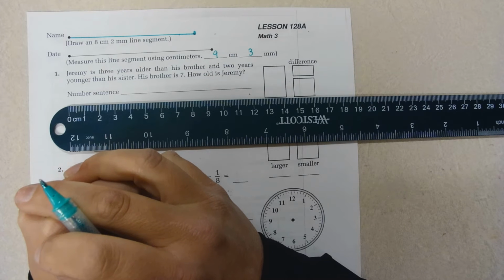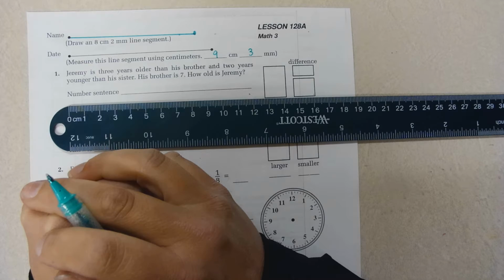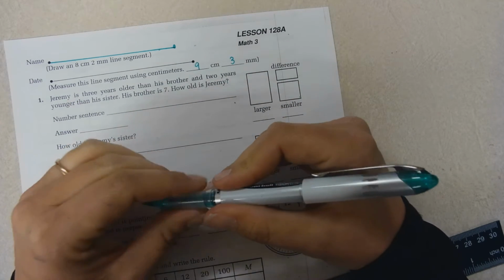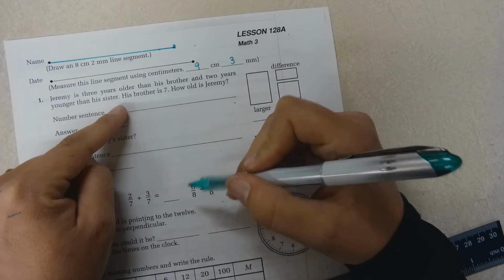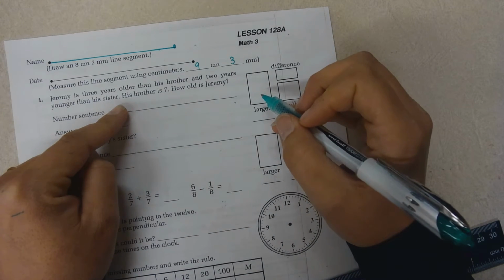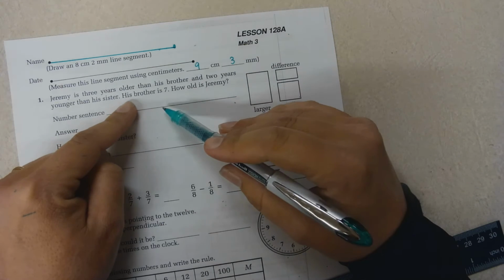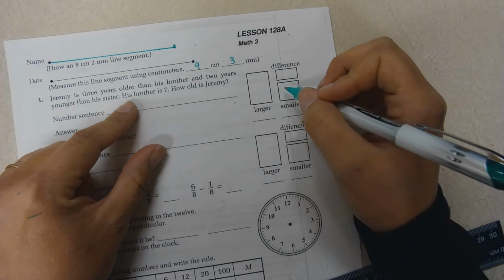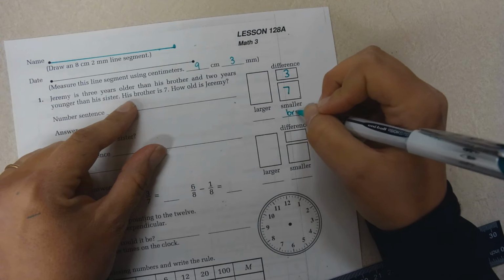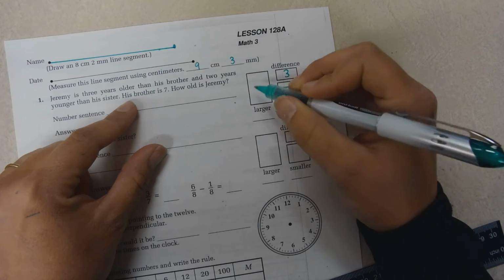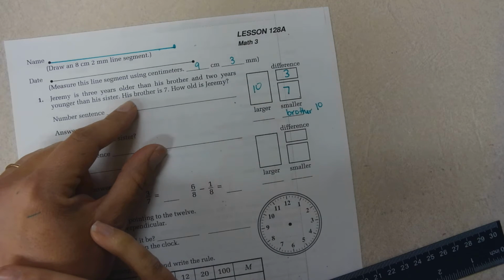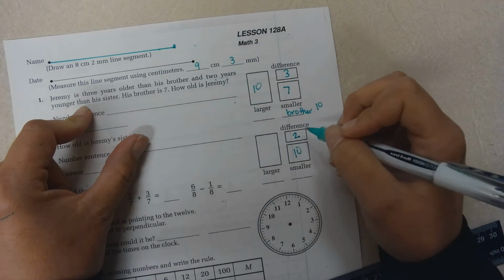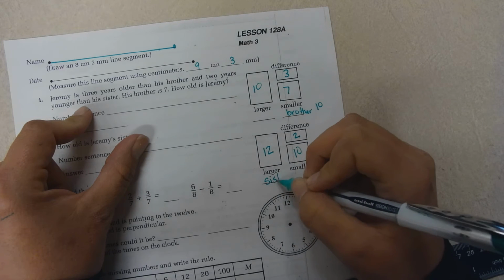Jeremy is 3 years older than his brother and 2 years younger than his sister. His brother is 7. How old is Jeremy? So his sister is going to be the oldest, correct? His brother is 7. So if his brother is 7 and he's 3 years older than his brother, that equals 10. So he must be 10. And 2 years younger, so he's 10 with 2 years to make his sister. So this would be Jeremy.